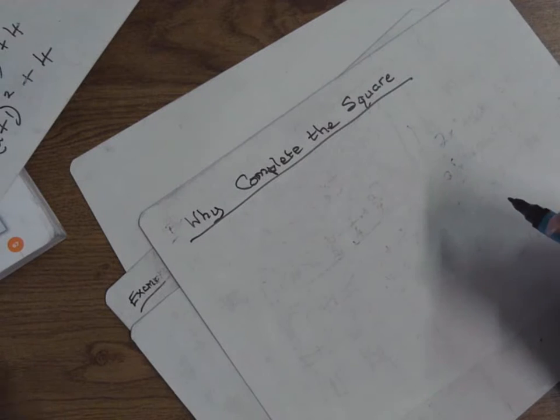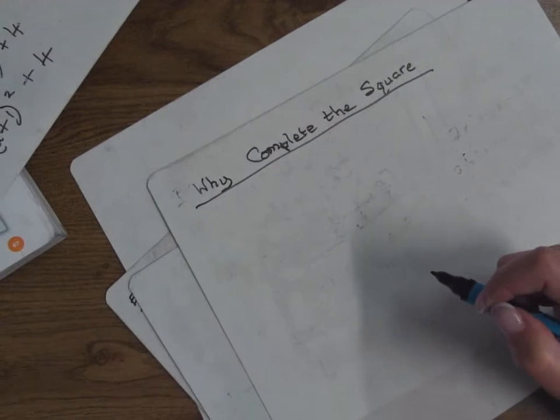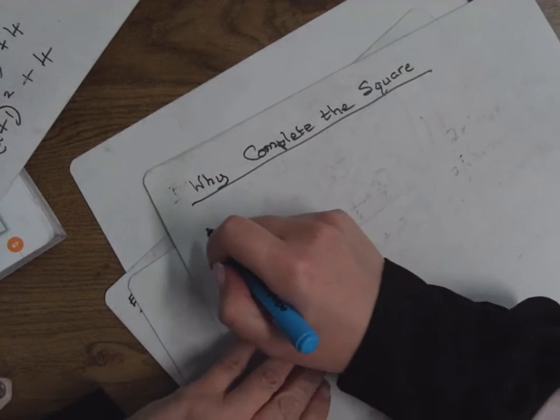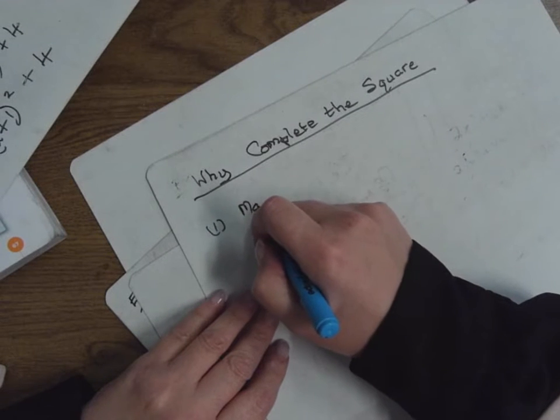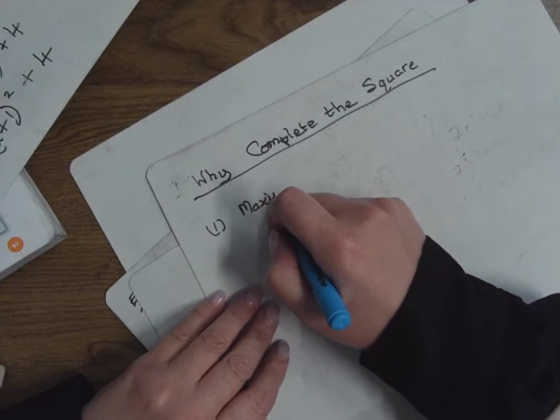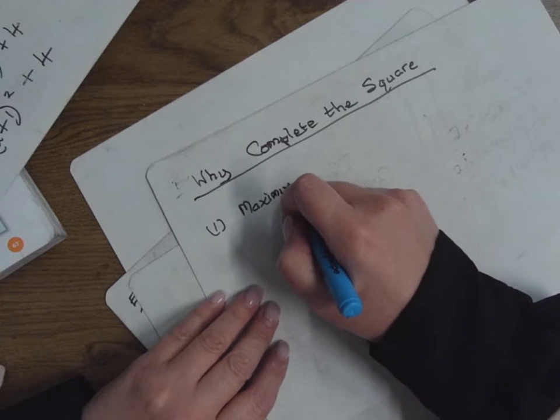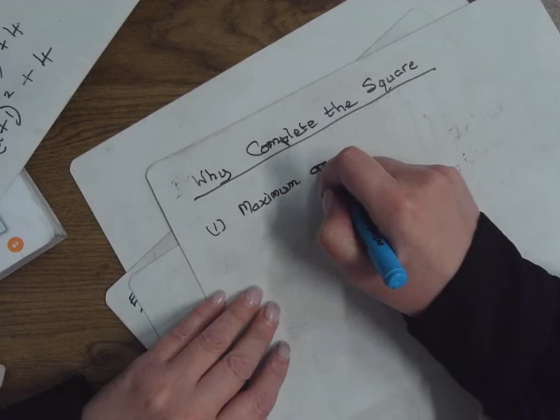Because it's a really easy way to find the maximum or the minimum value.